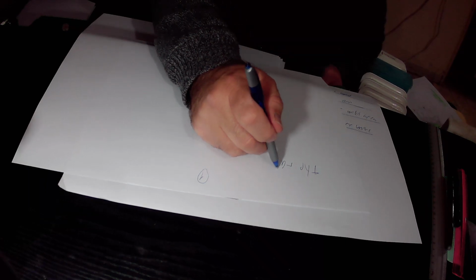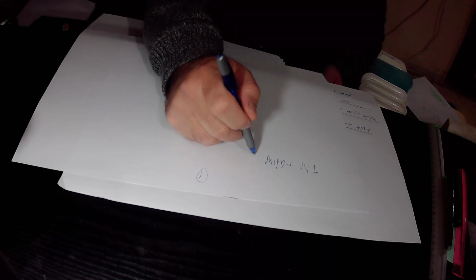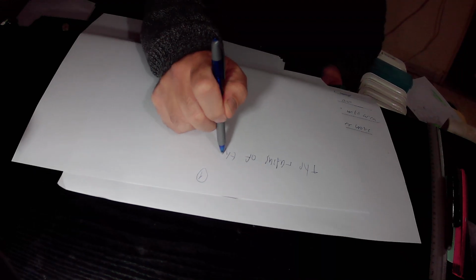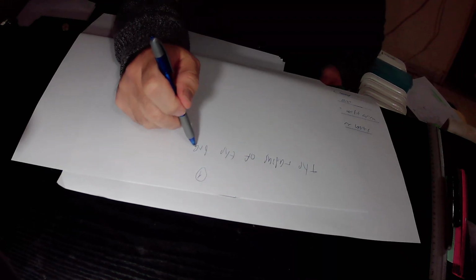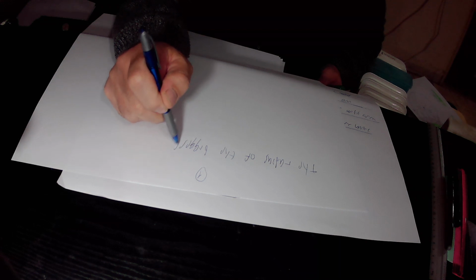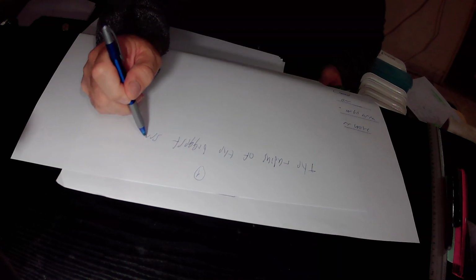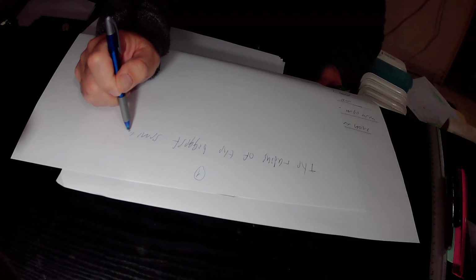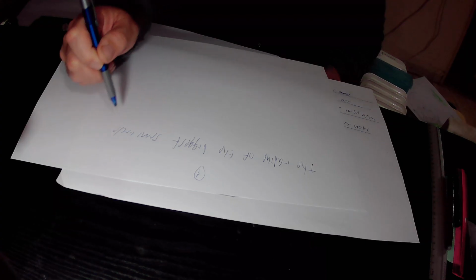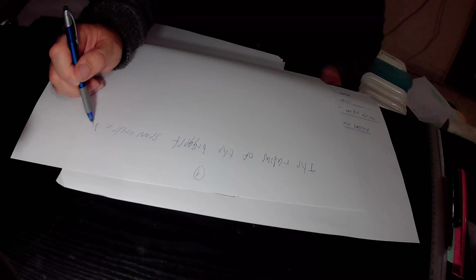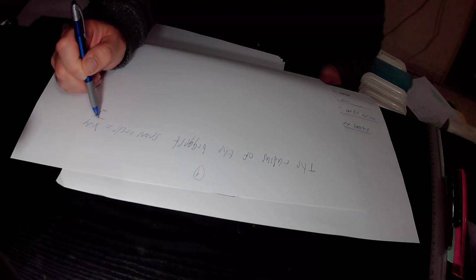The radius of the biggest semicircle is equal to (x plus y) over 2 units in its length.